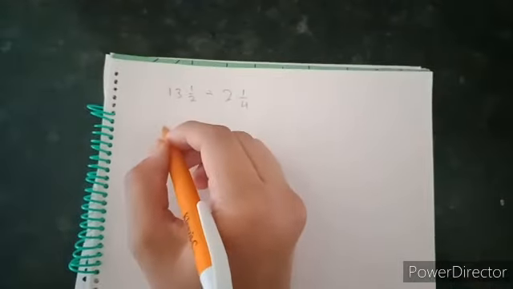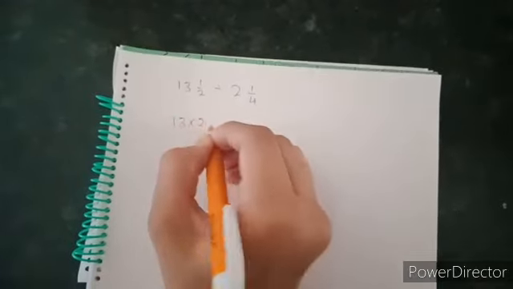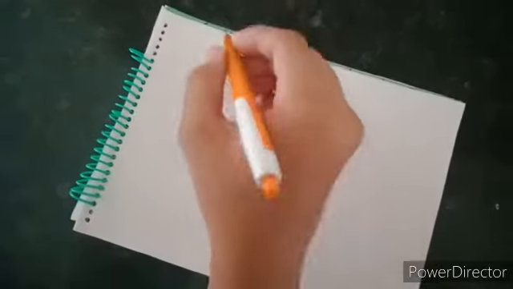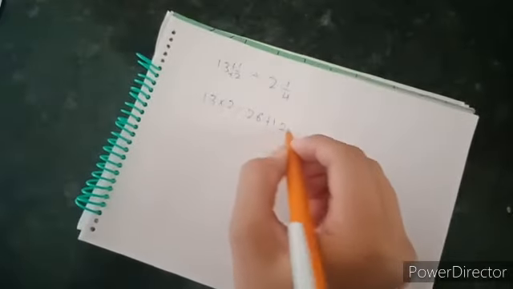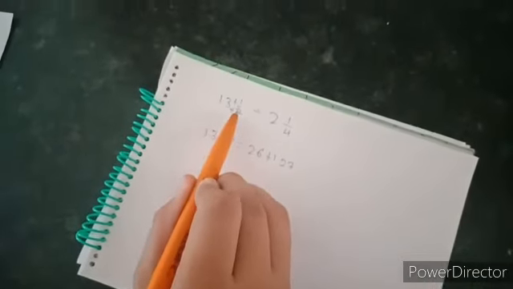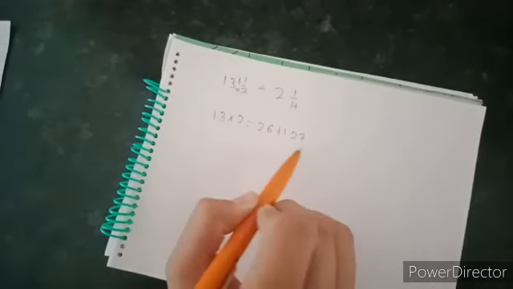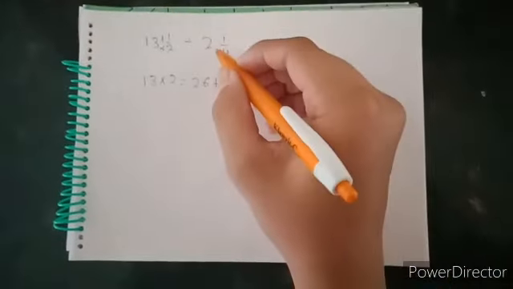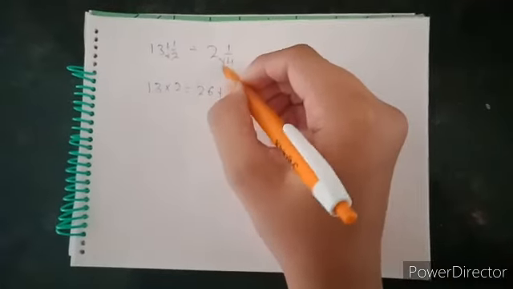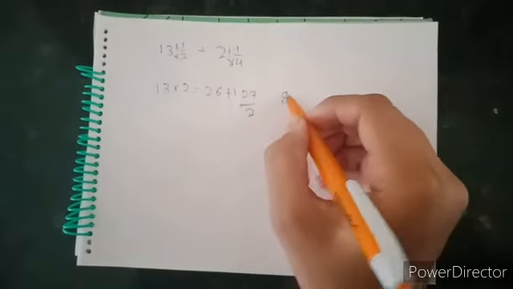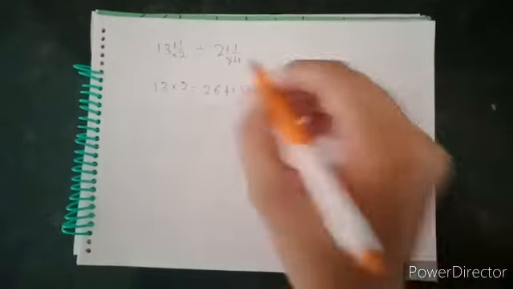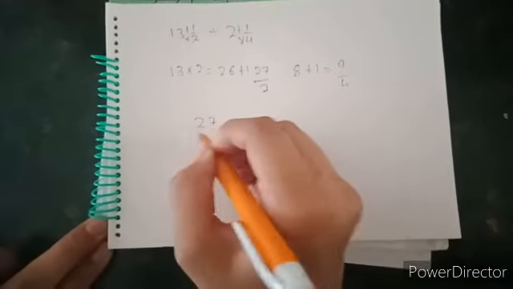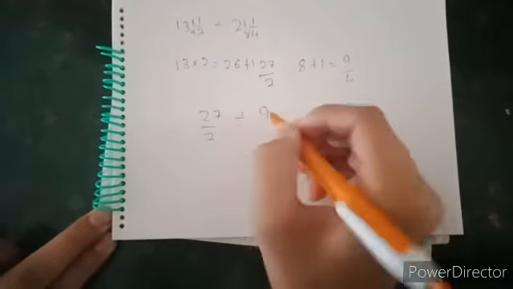So if you do 13 times 2, that will be 26. 26 plus 1 will be 27. So we all know that we must put the denominator of the original fraction under the improper fraction. That will be 27 over 2. You do the same thing with the second fraction. You multiply this and you get this. So that will be 8 plus 1, that is 9, and 9 over 4. So basically you write it down: 27 over 2 divided by 9 over 4.